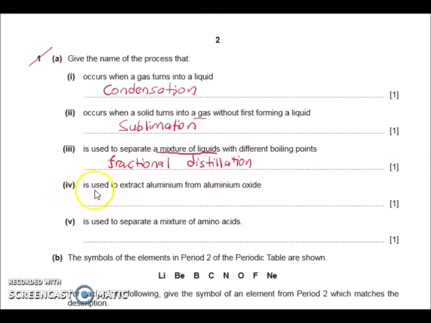Number 4 is used to extract aluminium from aluminium oxide. So it should be electrolysis. Number 5 is used to separate a mixture of amino acids. This one is separating these molecules, so it should be more precise. It should be chromatography. Okay, next we move to the next question.